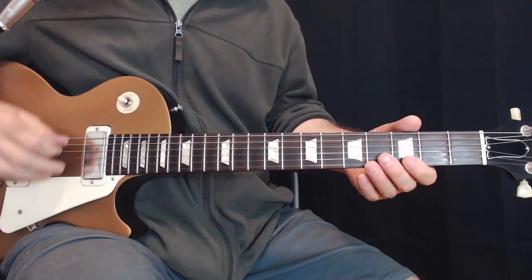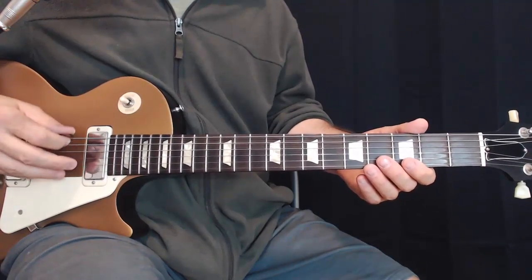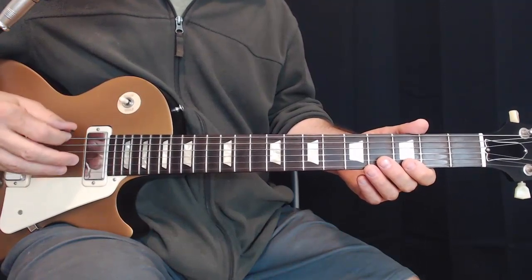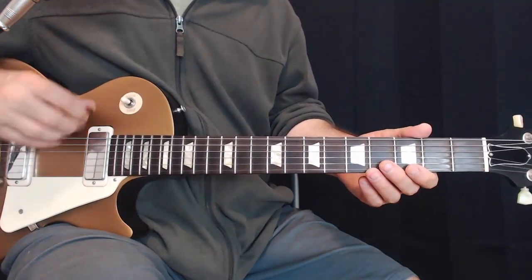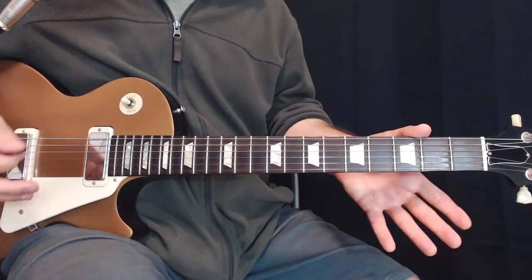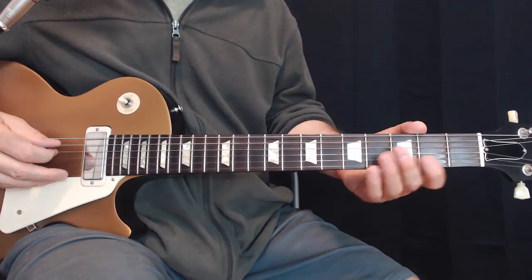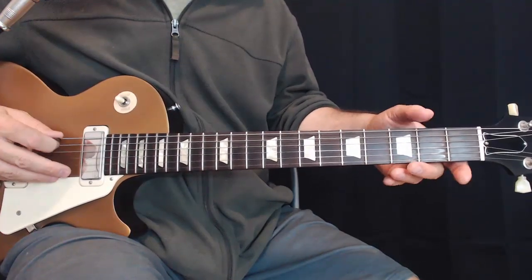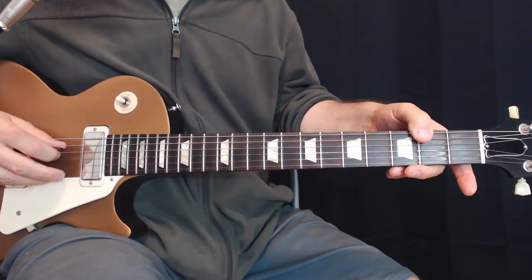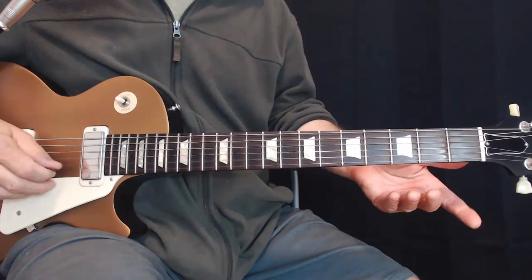So the thinnest string is not exactly the same note pitch, but has the same note name as the thickest string. That's also an E. It happens to be 2 octaves up. Okay, so E, A, D, G, B, and E.